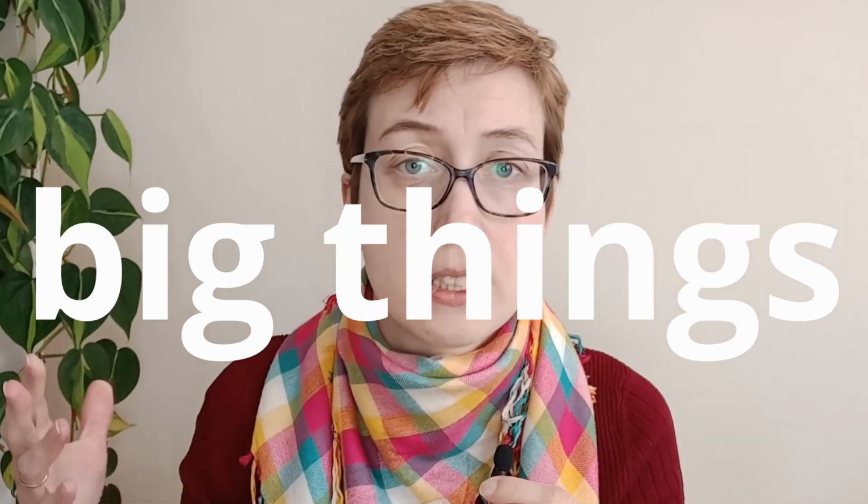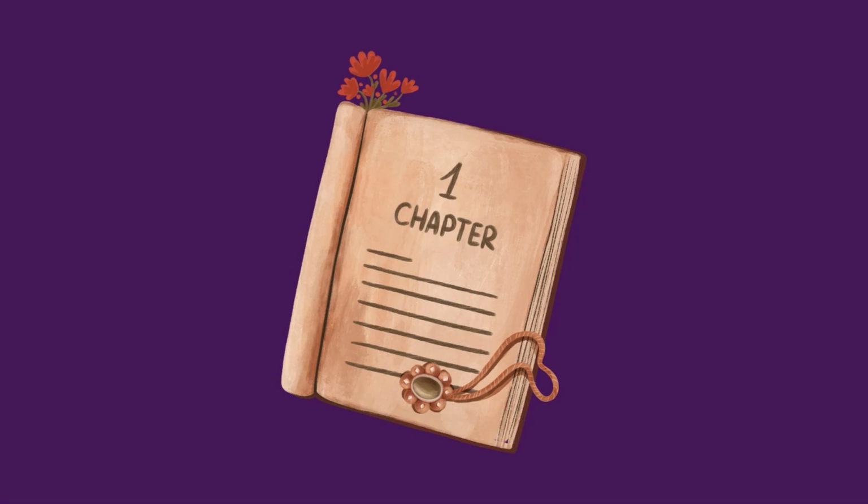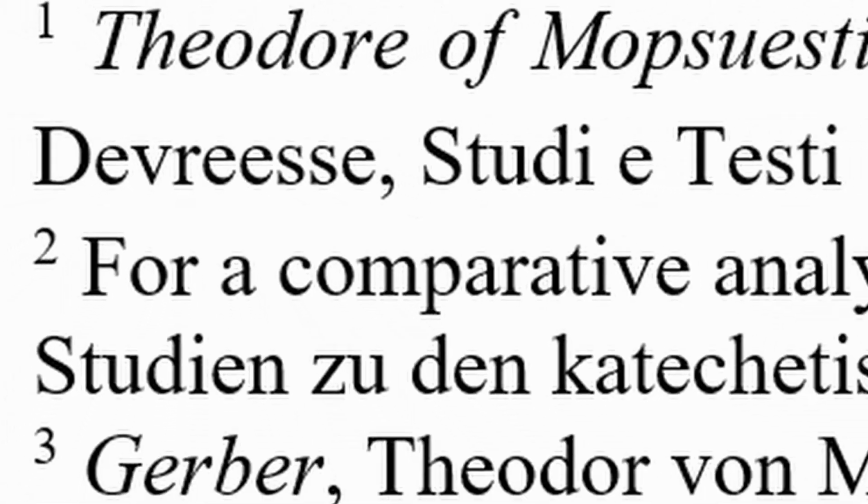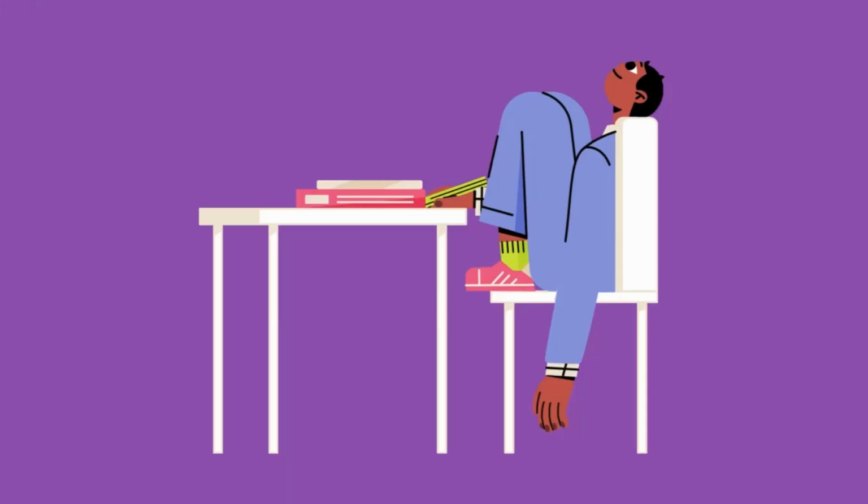Structural unclarity relates to the big things in your thesis or essay. So basically, if it is a thesis, it is chapters, subchapters, paragraphs, and even sentences. So these are structures. I will also talk about footnotes a little bit later. The unclarity on this particular level may happen when you just get distracted.